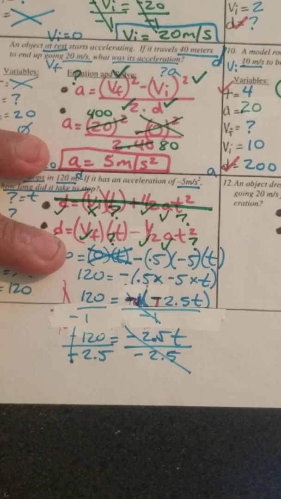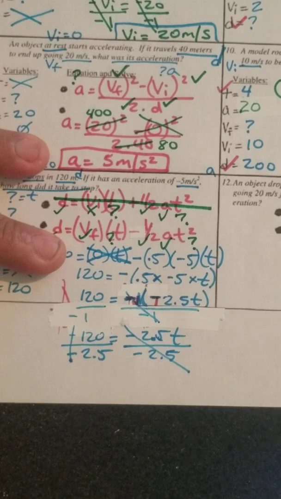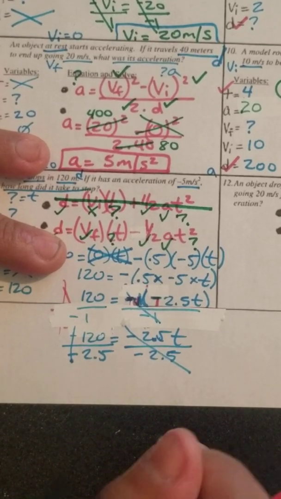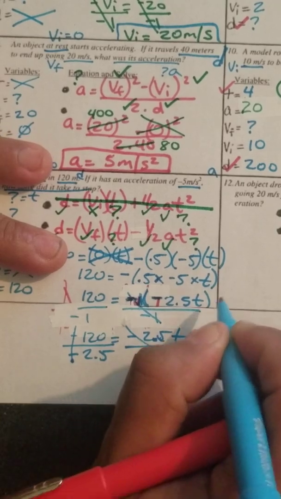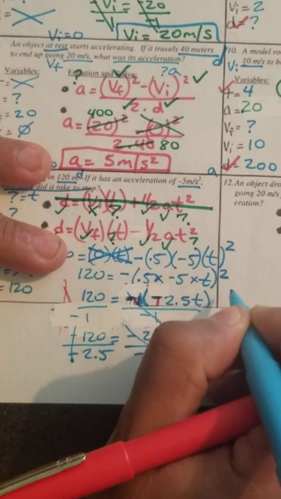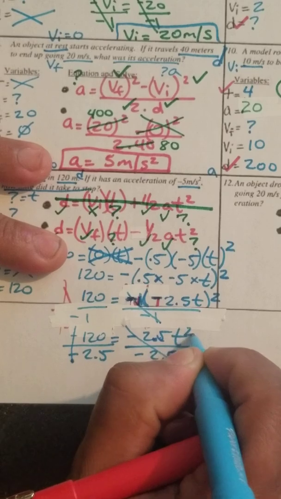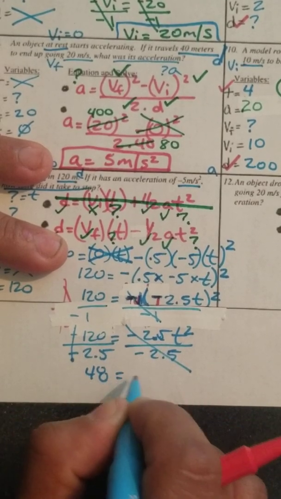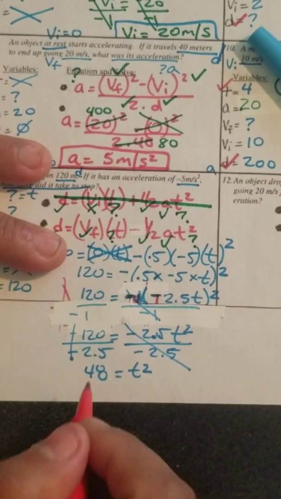And I end up with, let's see, 120 divided by 2.5. T squared, before I forget that, T squared, T squared. This comes out to 48 equals T squared. I cannot stop there.